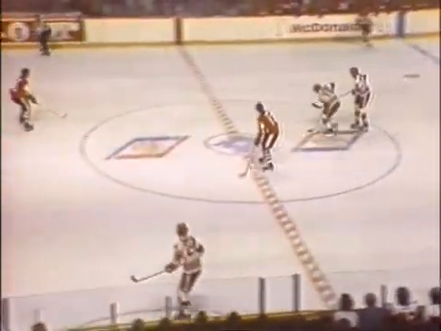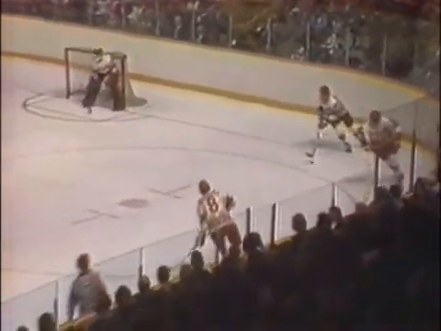Soviets will try again. Kapustin. Back to Vasiliev. Vasiliev, number 6, ahead to Maltsev, and Barber again is there and feeds it up on the left side to Darryl Sittler, who in turn just clears it off the boards. 1 minute and 4 seconds remaining in the penalty to Dennis Potvin. The Soviets on the power play. Vasiliev to Gusev. In over the line, too far for him, and it's cleared down the ice by Guy Lafleur.